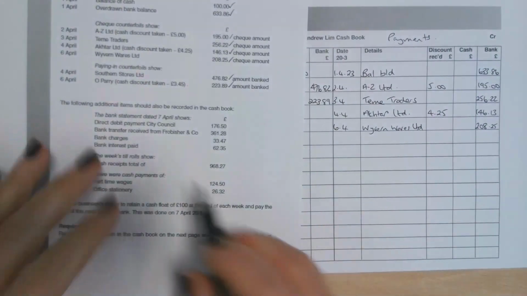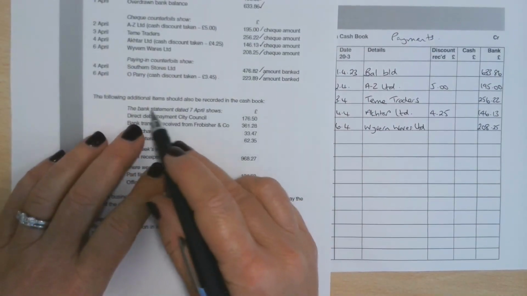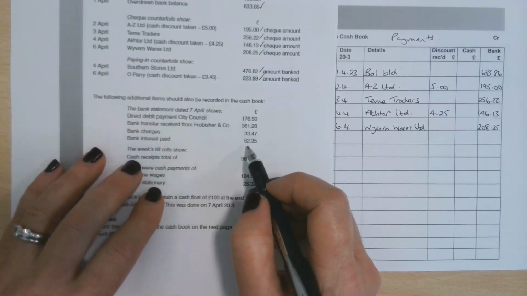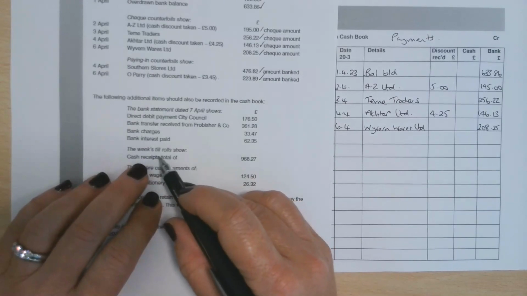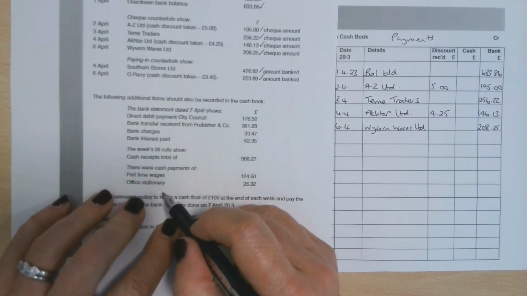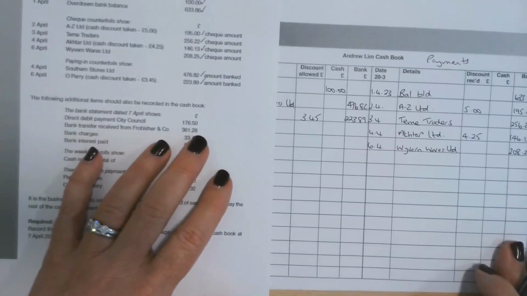Then it tells us that the following additional items should also be recorded in the cash book. So we've got some details from the bank statement, so direct debits and other receipts and payments that have been made. We've also got the week's till rolls showing the cash sales that have been made and 2 cash payments. So let's pop the stuff in from the bank statement first of all.